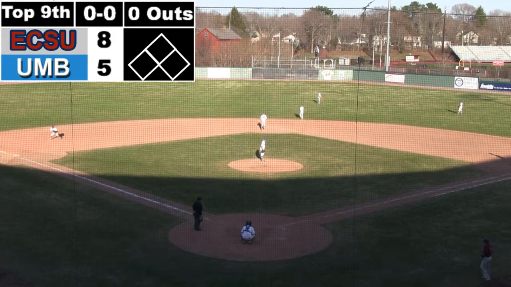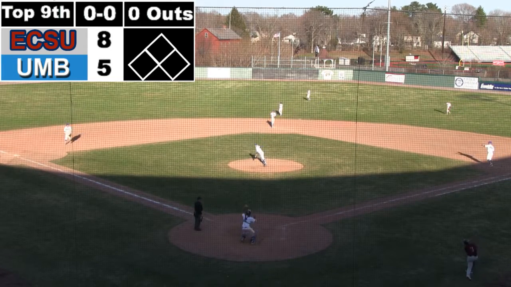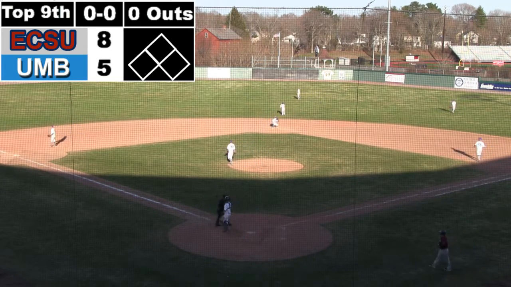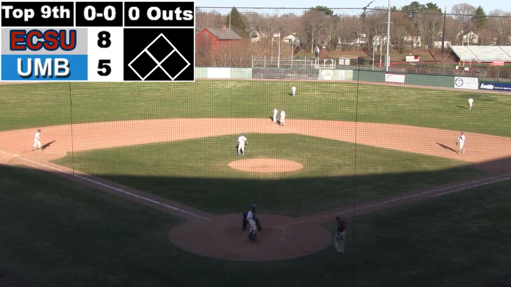He's 0-0 with a 4.82 ERA. This will be his 6th appearance. 9 1/3 innings. He struck out 13 and walked just 1. Harlan is a senior from Bridgewater, Connecticut.